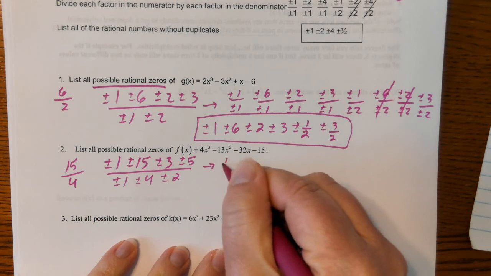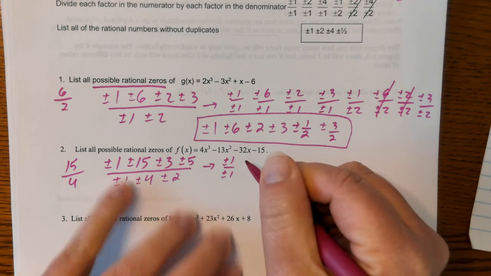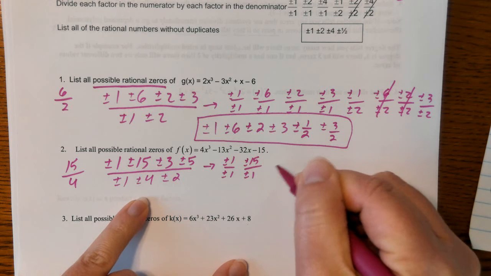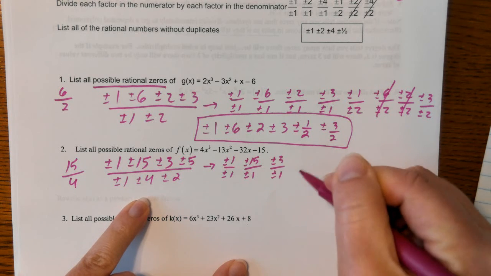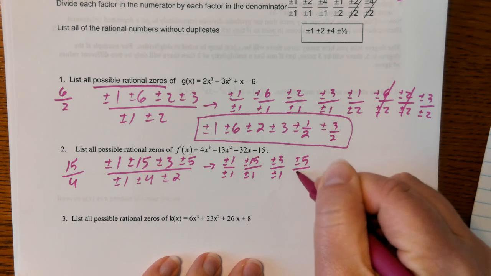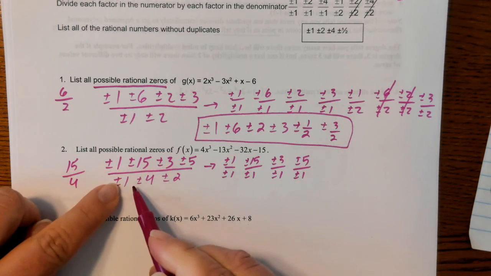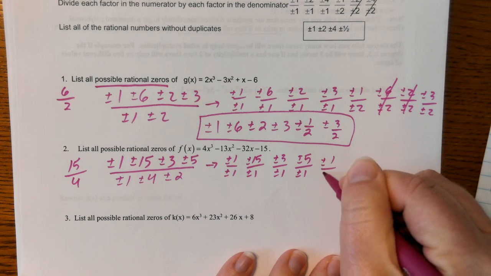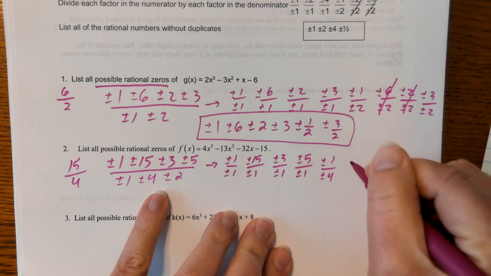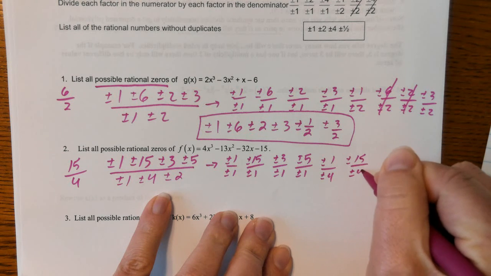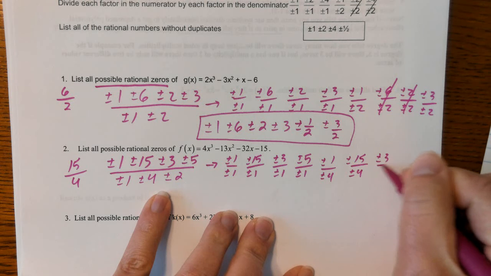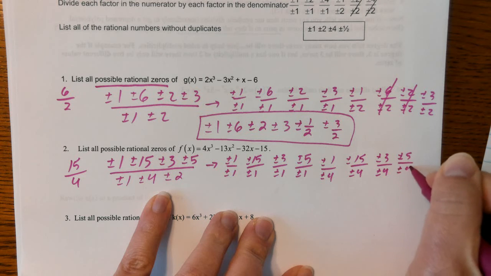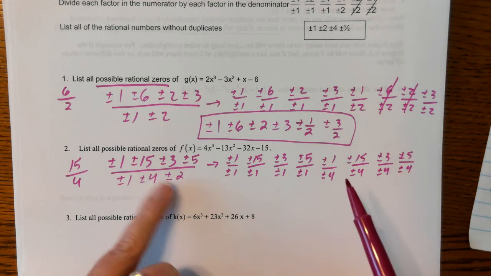Okay, so 1 over 1, 15 over 1, 3 over 1, 5 over 1. That's each of the numbers divided by 1. Now I'm going to have each of these numbers divided by 4. So there's the 1 over 4, the 15 over 4, the 3 over 4, the 5 over 4. And now I have to do each of these numbers divided by 2.